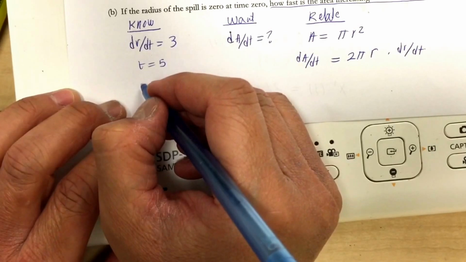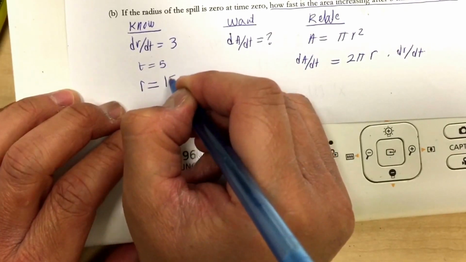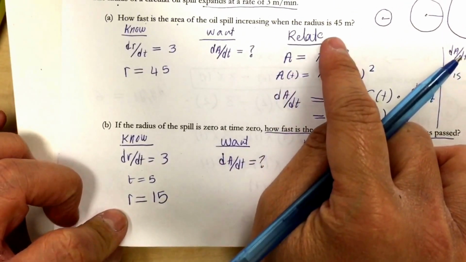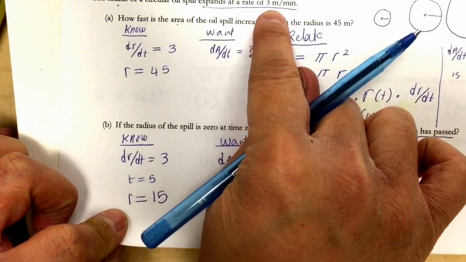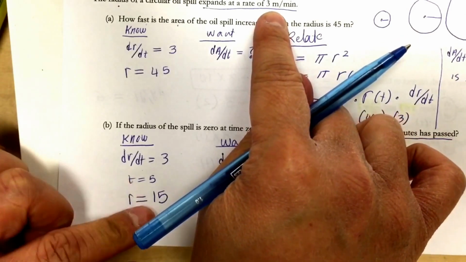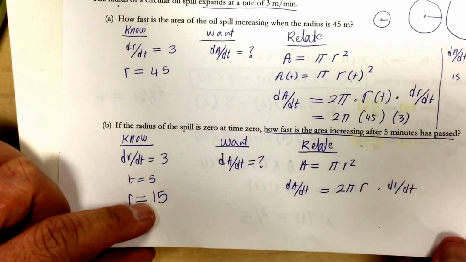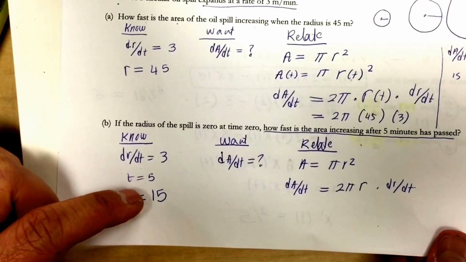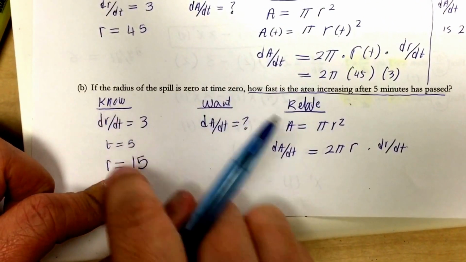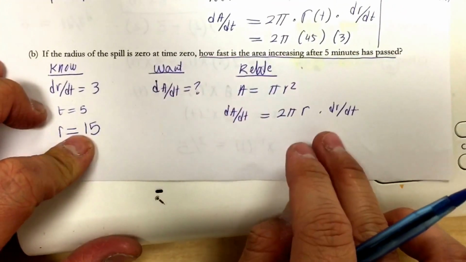The radius should be 15. Why? Because the radius is increasing 3 meters per minute. If it began at 0, then 5 minutes later it should be 15. See? So sometimes you have to use common sense to come up with other information that you need. Plug those in there.